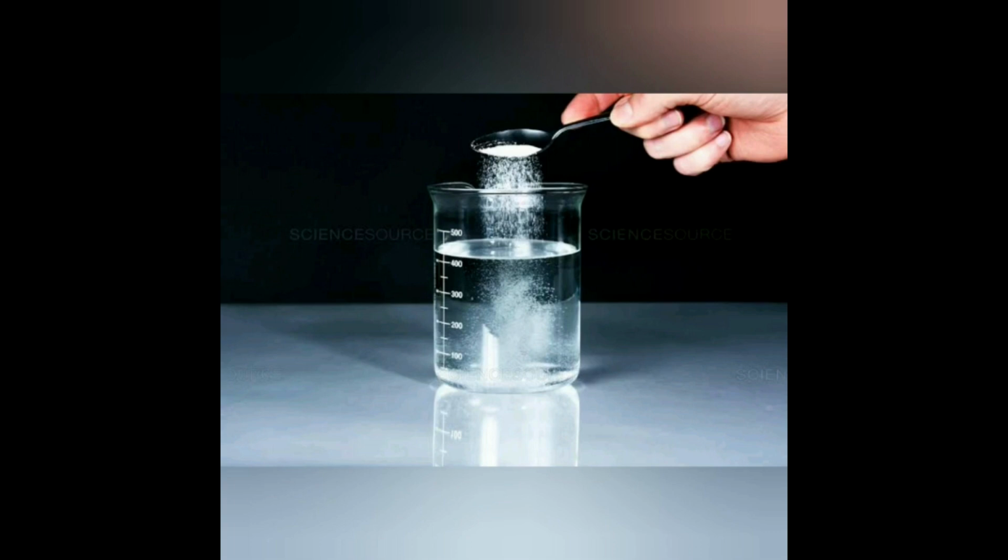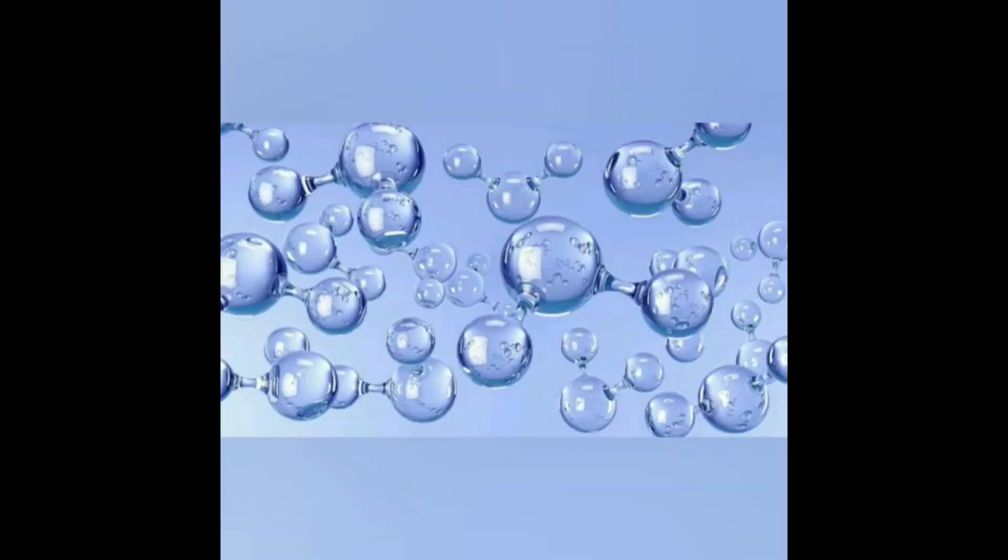Where does it go? Will the glass of water be sweet now? Water particles have space between them, and sugar particles now occupy those spaces. So this is what happens.